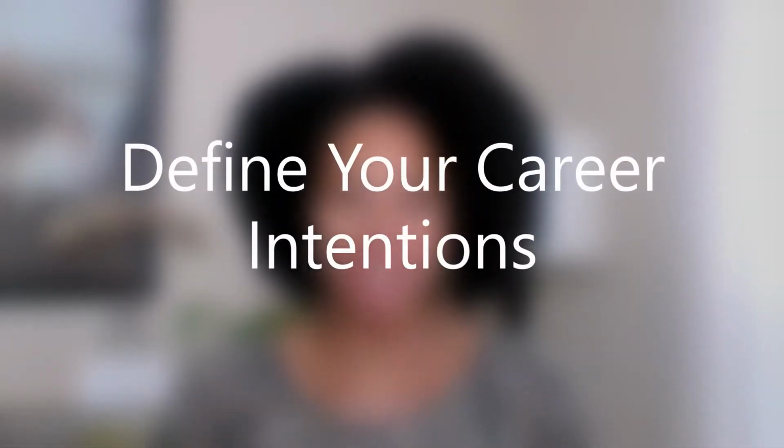Tip number 1 is to define your career intentions. In other words, before you actually engage with a mentor, it will be important to have a vision in mind. So, for example, what are your career intentions? What are your career needs? And then what is the area that you specifically want to focus on with your mentor?